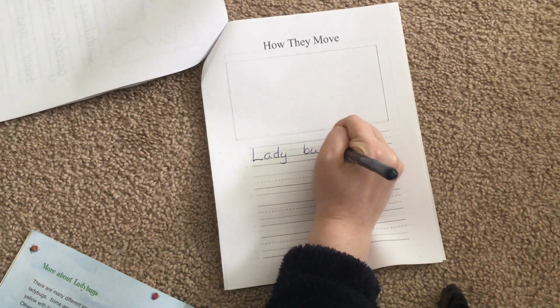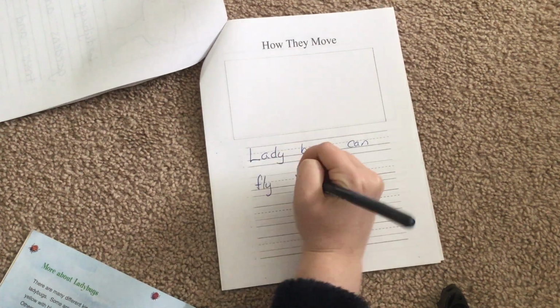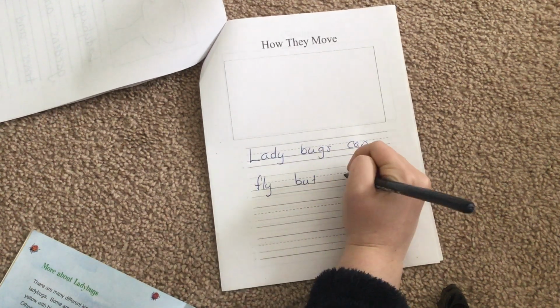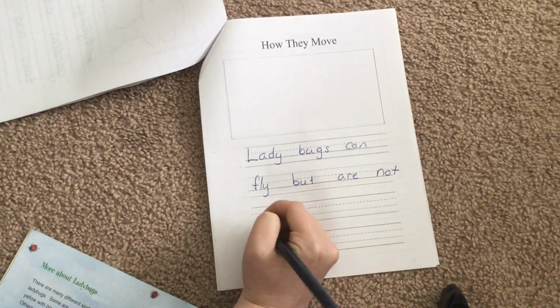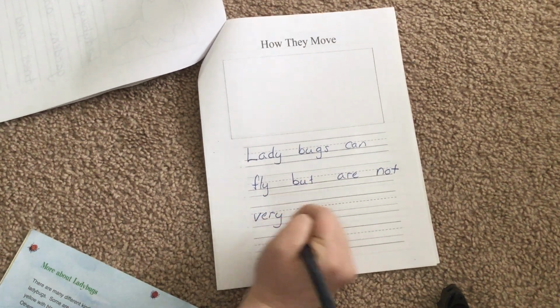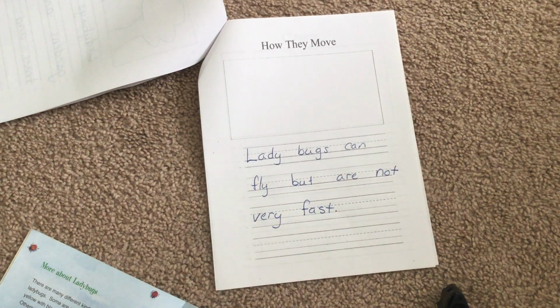Ladybugs can fly, but are not very fast. And I could draw a picture to go with that of my ladybug flying.